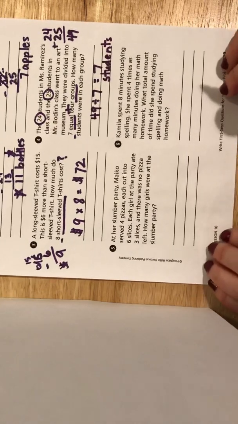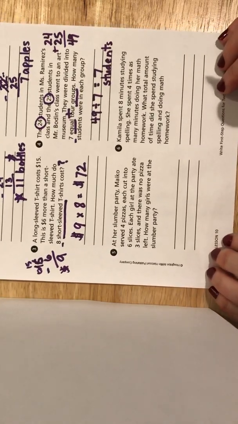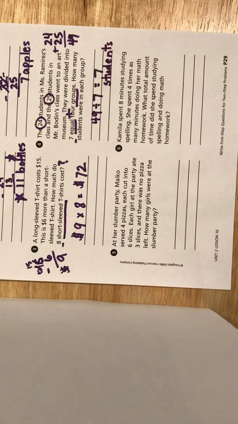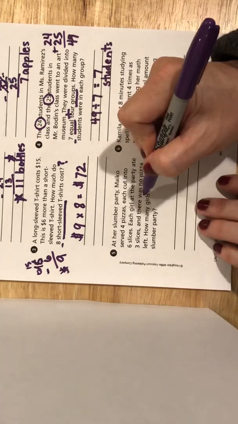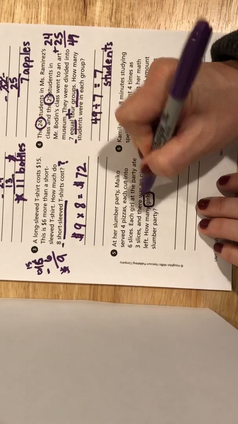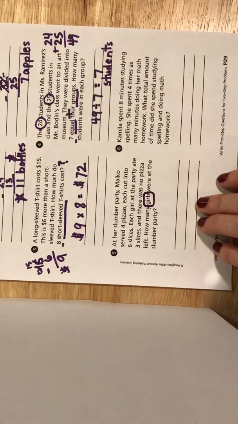Ooh, a slumber party. They're going to have pizza. Okay, so let's read the information that we have. At her slumber party, Michael served 4 pizzas, each cut into 6 slices. Each girl at the party ate 3 slices, and there was no pizza left. How many girls were at the slumber party? So we have to figure out the girls based on how many pieces of pizza they ate. How many of them were at the party?